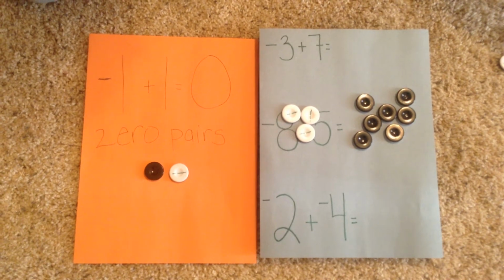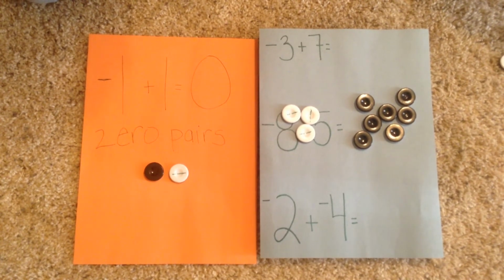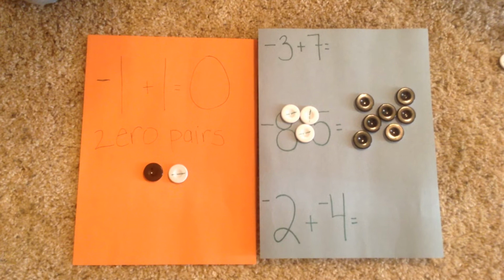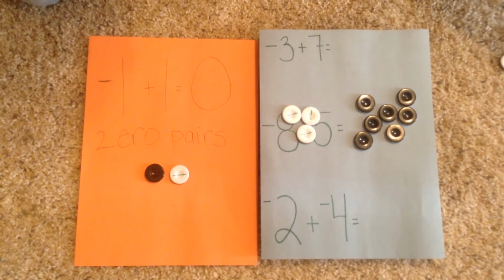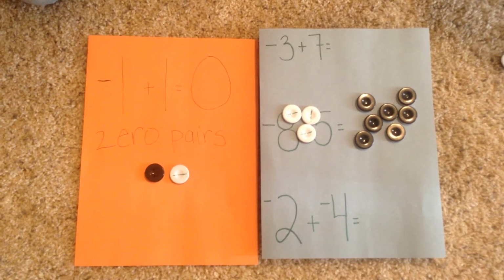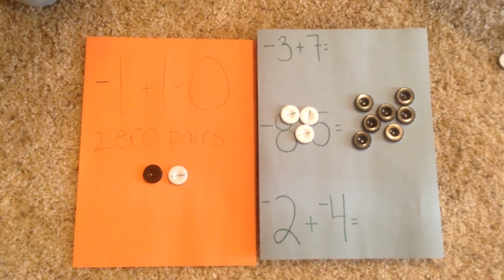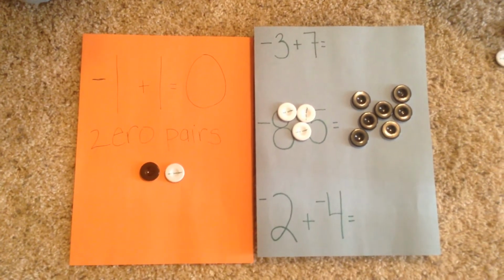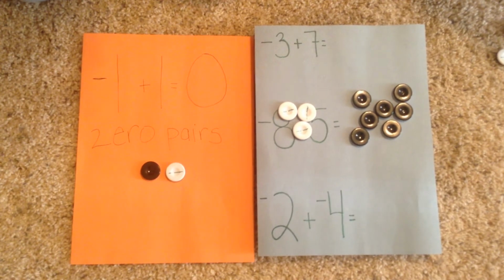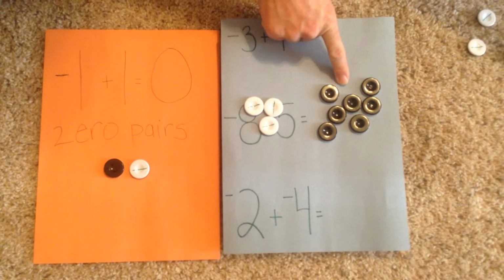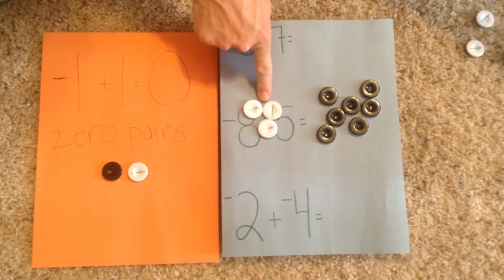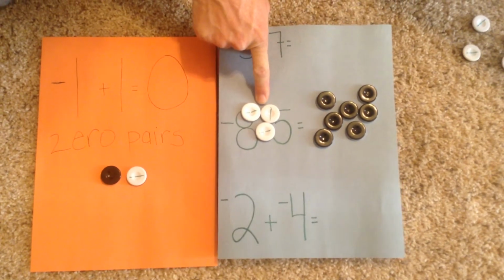One thing to know when adding integers is you are combining sets. Also, when the numbers being added are the same, we add and keep the sign. If the numbers being added are different, we subtract and take the sign of the larger amount. The black tiles will represent my positive numbers, and the white tiles will represent my negative numbers.